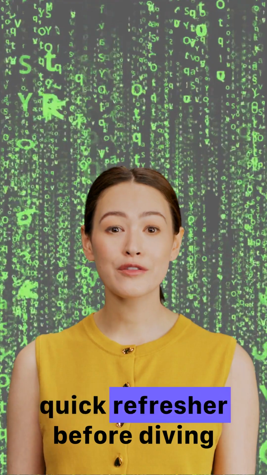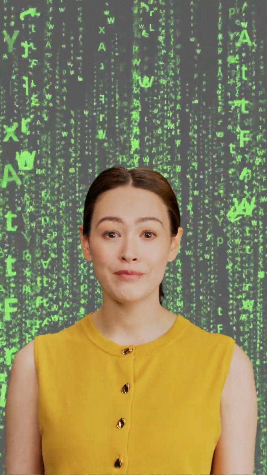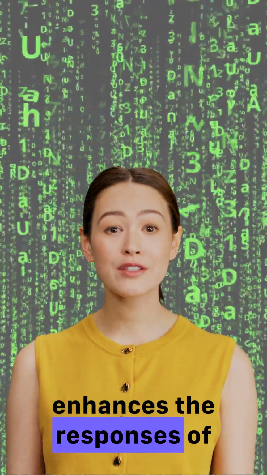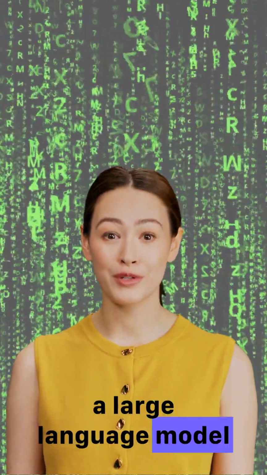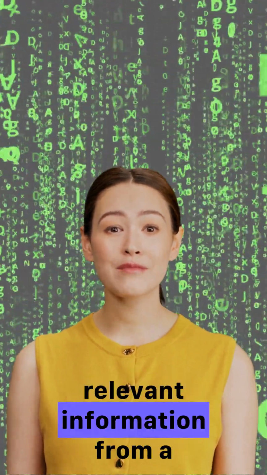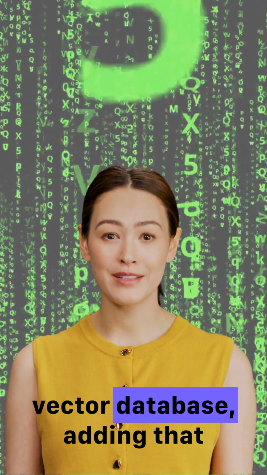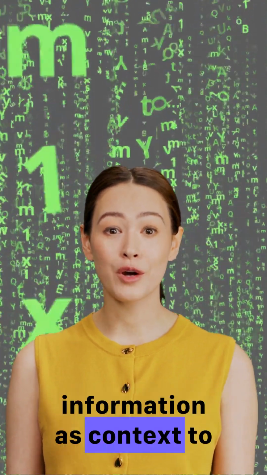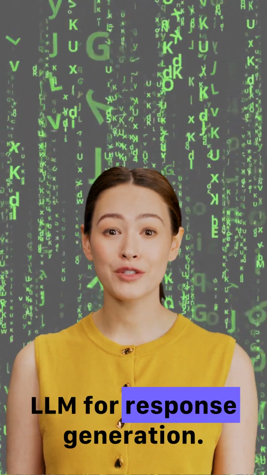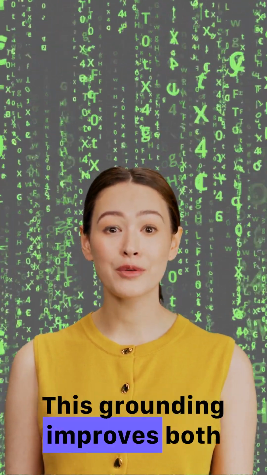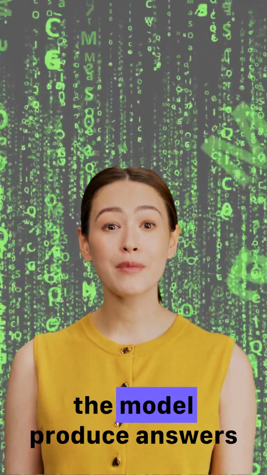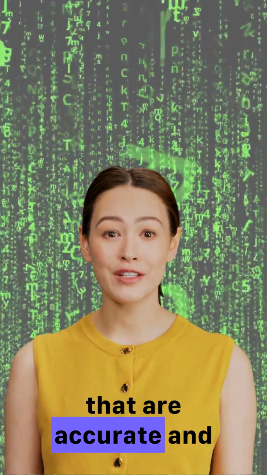We're all familiar with Retrieval-Augmented Generation, or RAG. But let's take a quick refresher before diving deeper. RAG is a powerful and popular technique that enhances the responses of a large language model, LLM. It works by retrieving relevant information from a vector database, adding that information as context to the prompt, and then sending it to the LLM for response generation.